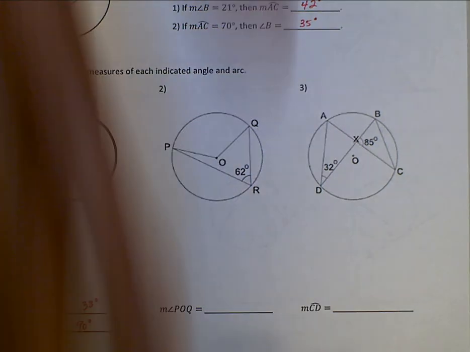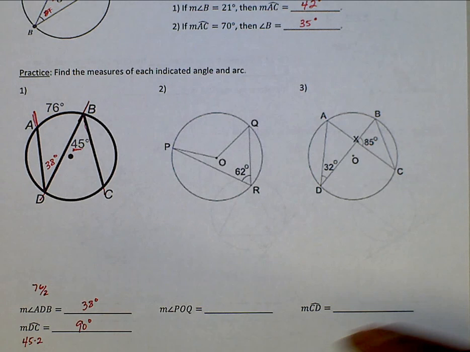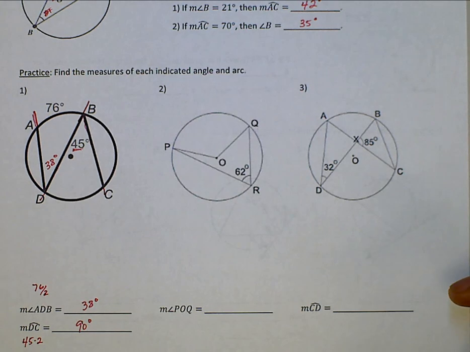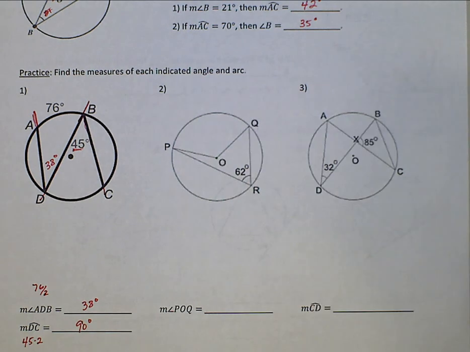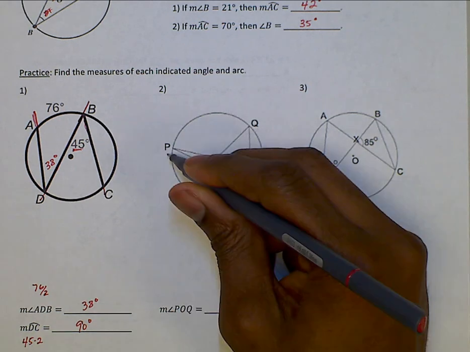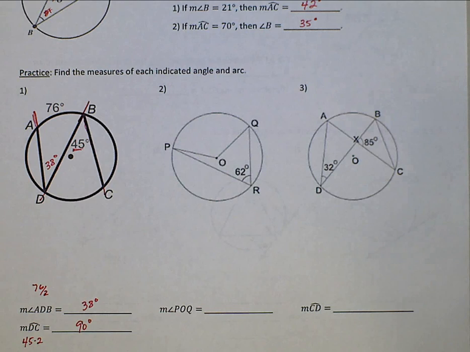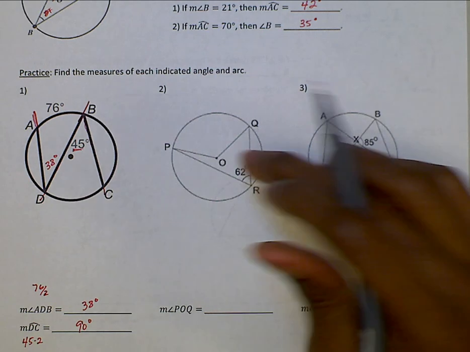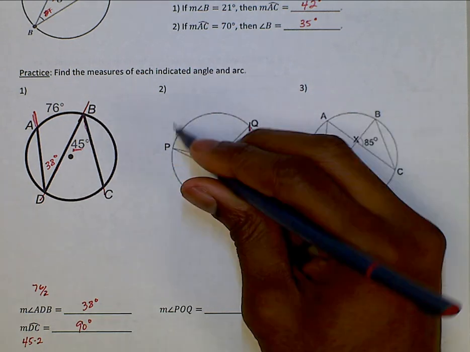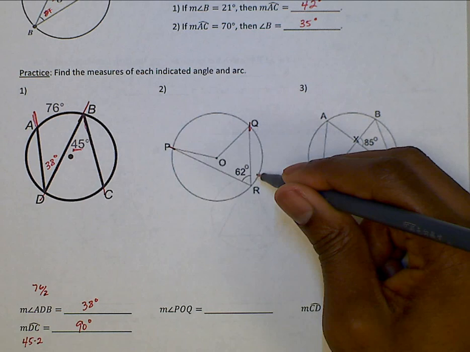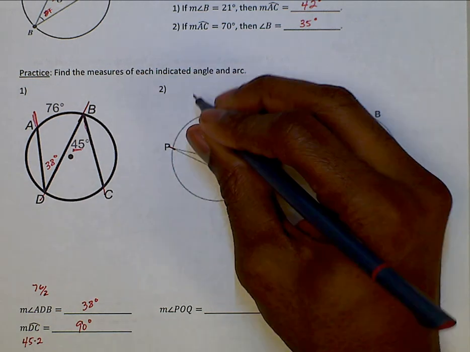All right, number 2. Same kind of thing. They gave us the measure of an inscribed angle. PRQ is the inscribed angle. This question is asking us to find the measure of POQ, which in circle O is the central angle. So while we can't go from the inscribed angle to the central angle directly, we can get pretty close. We're going to go from the inscribed angle to its intercepted arc. Its intercepted arc, here's PQ, it's 124.